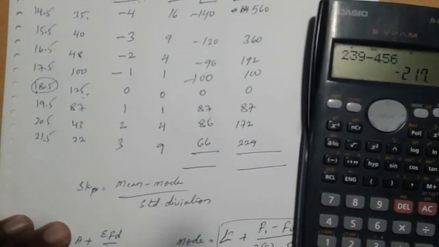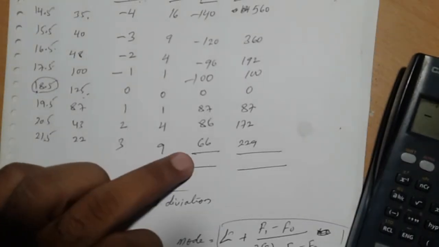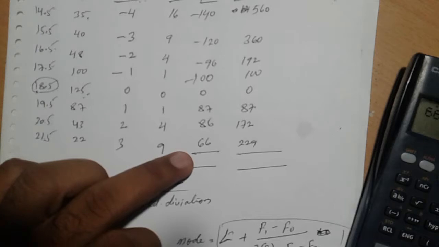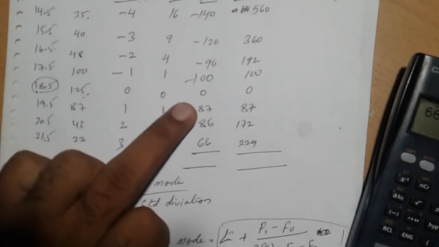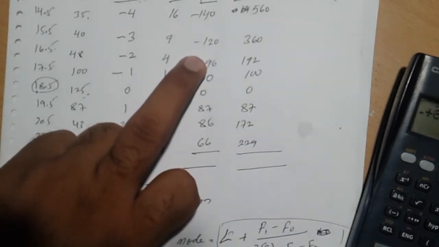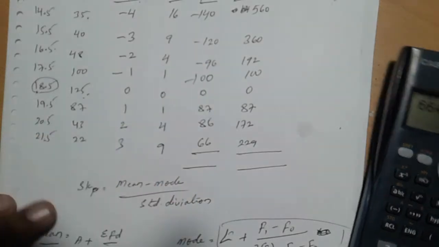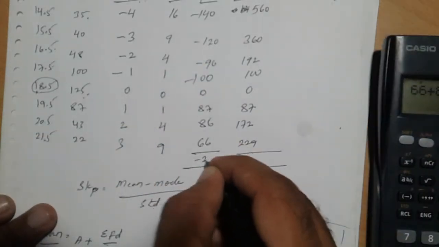How much are we getting? Minus 217. Let's check it once. 66 plus 86 plus 87, then minus 120, minus 140, minus 96, minus 100, we are getting minus 217.